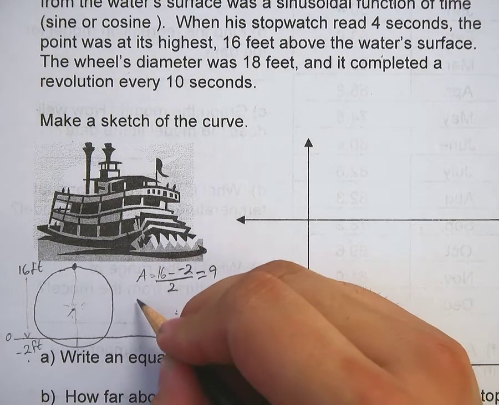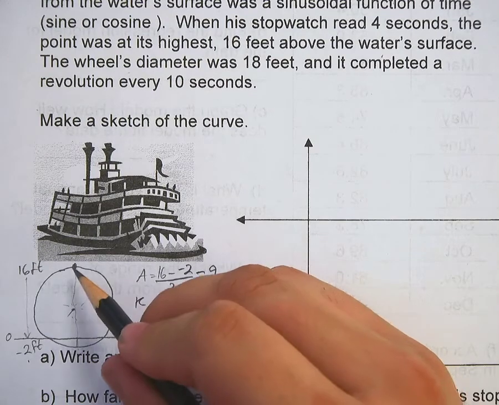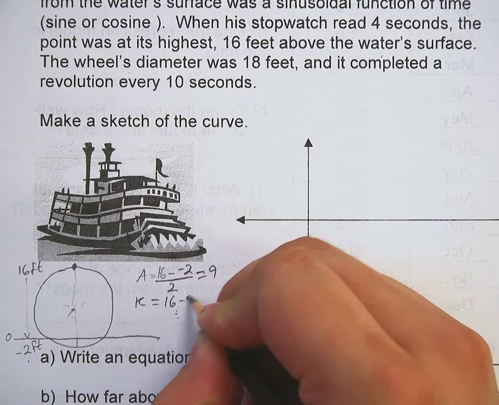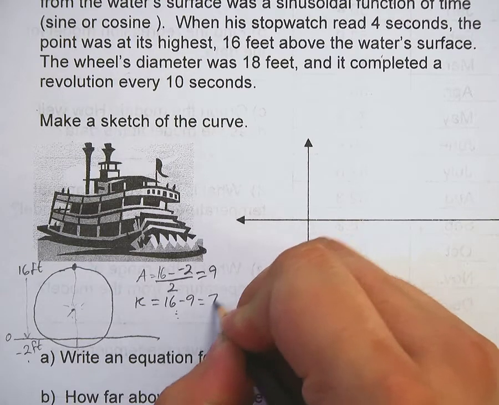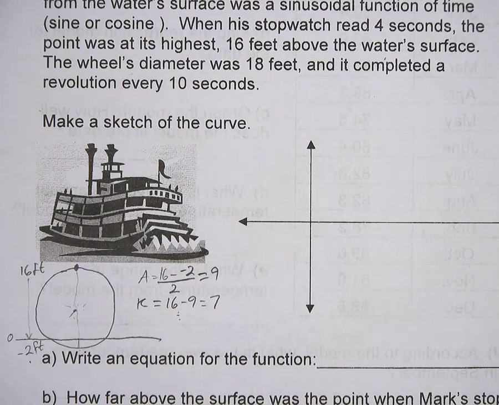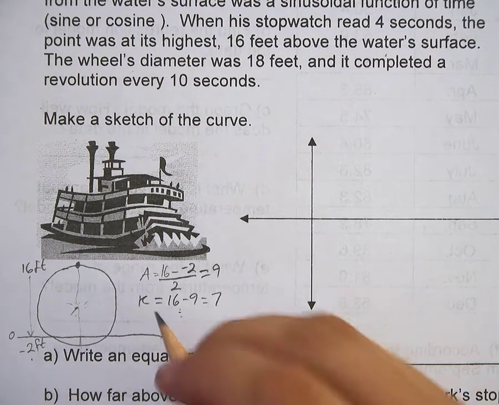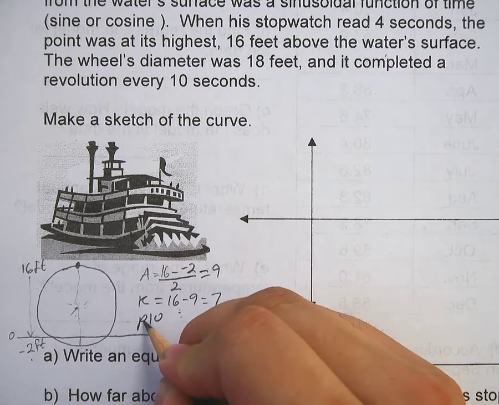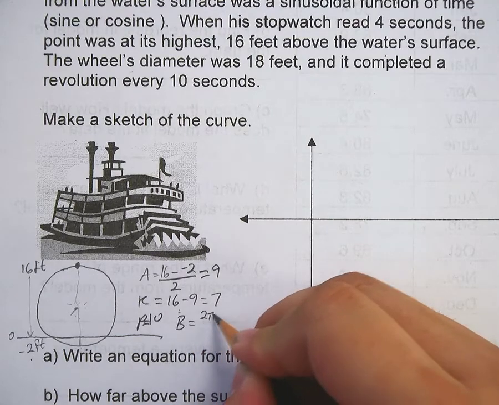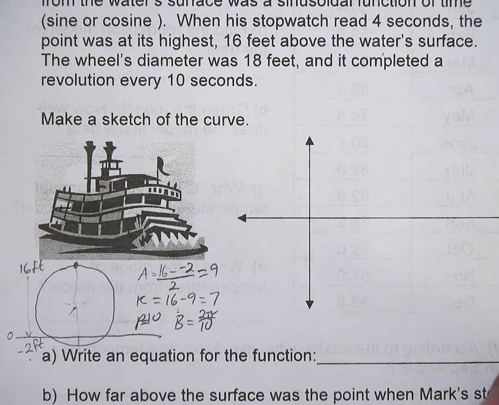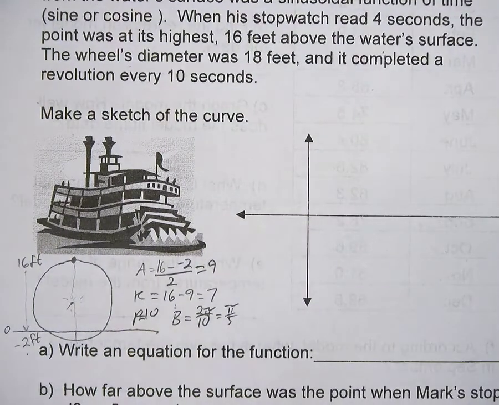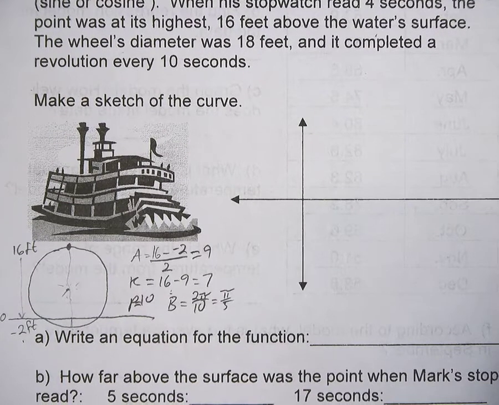Your K value is going to be 16 minus your amplitude, which is going to be 7. Your period here, it says it completes a cycle, one revolution every 10 seconds. So P is 10. So B is going to be 2 pi over 10, or just pi over 5, right? All important stuff to know.